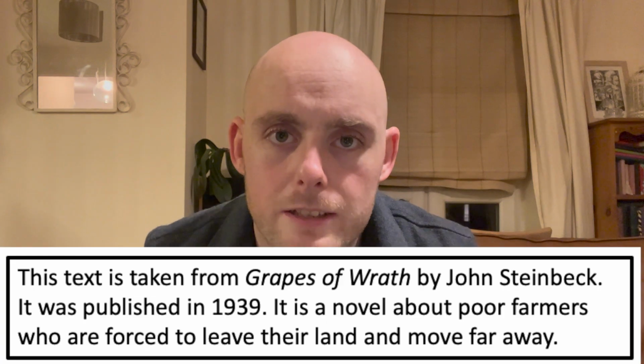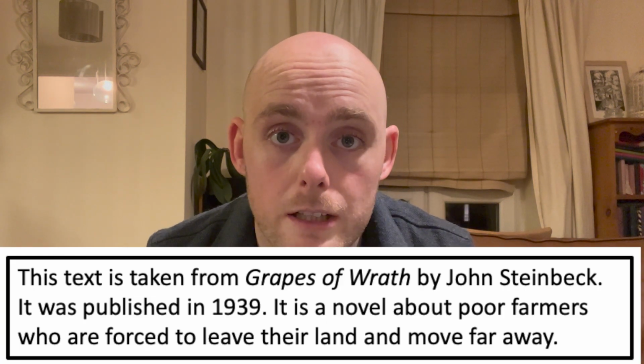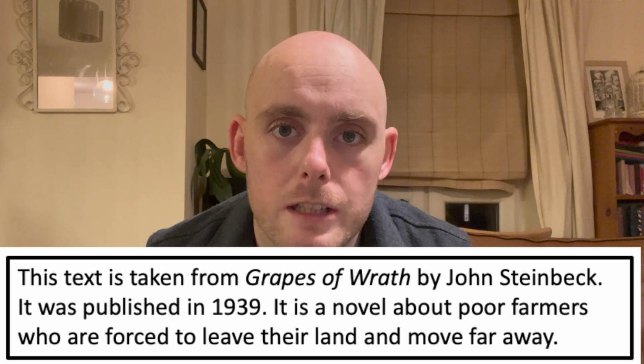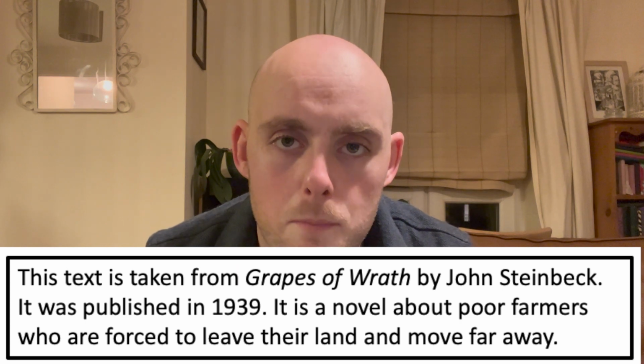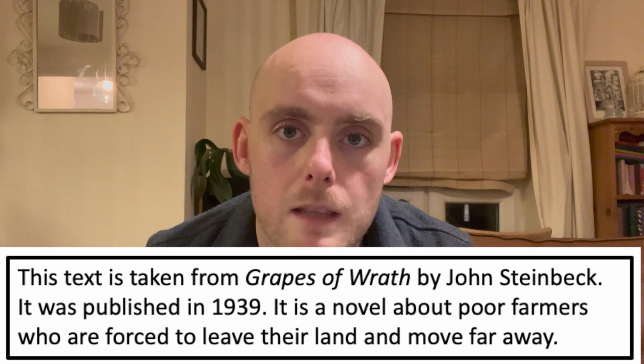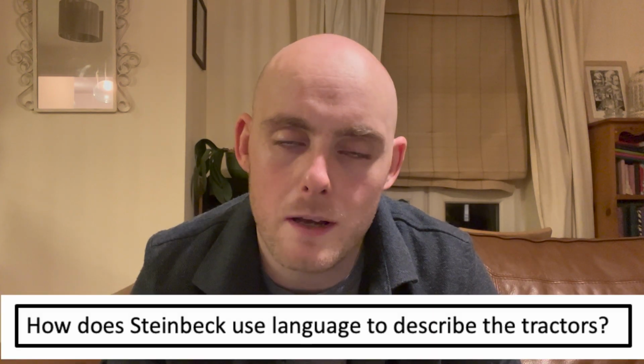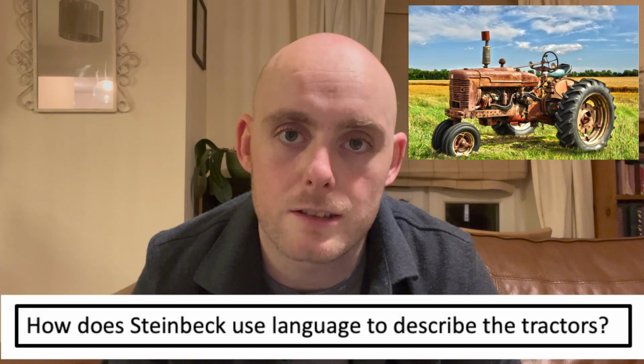So we're going to do an example today. Here's your context. This text is taken from Grapes of Wrath by John Steinbeck. It was published in 1939. It's a novel about poor farmers who are forced to leave their land and move far away. The question today is going to be, how does Steinbeck use language to describe the tractors?